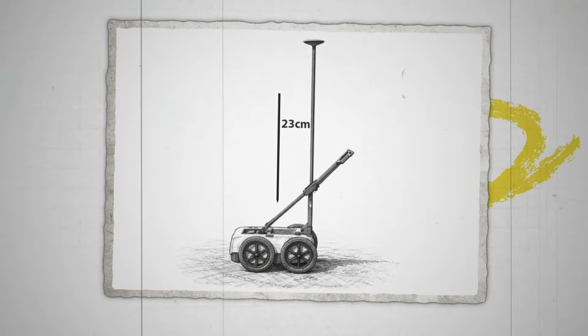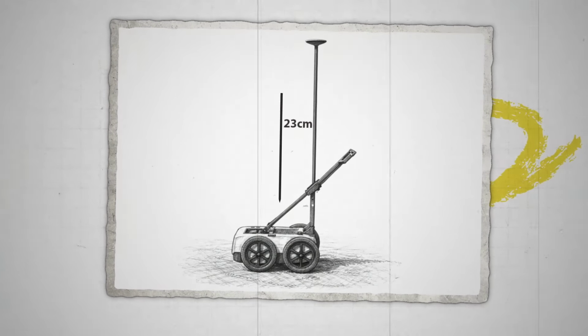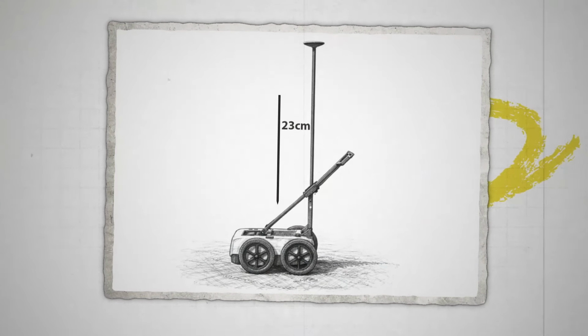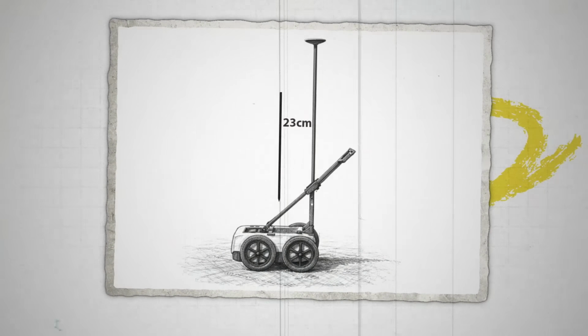position of your data. That sounds perfect. So much easier, right? Almost. There's a hidden issue called GPS latency, a time delay between when the radar records a trace and when the GPS logs the antenna position.